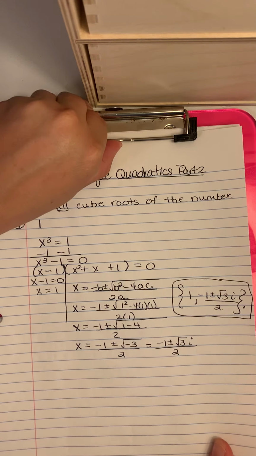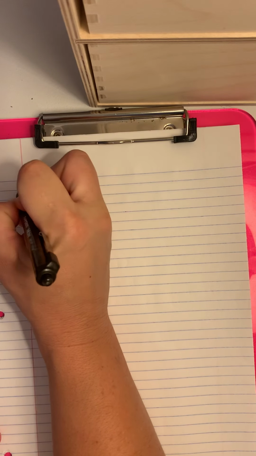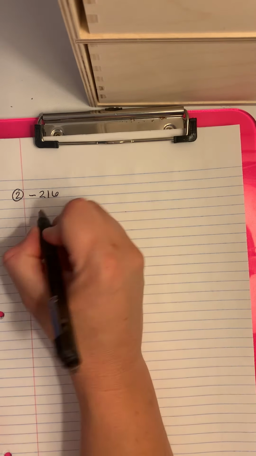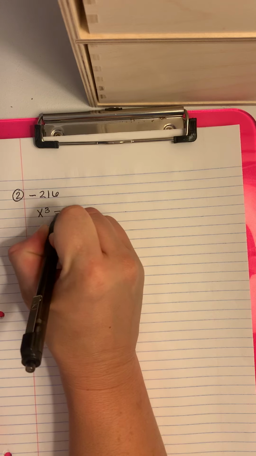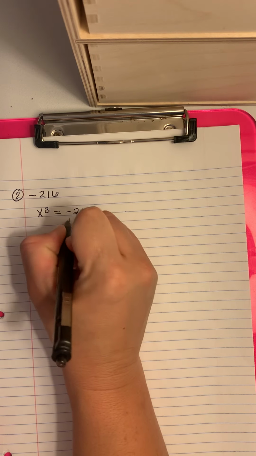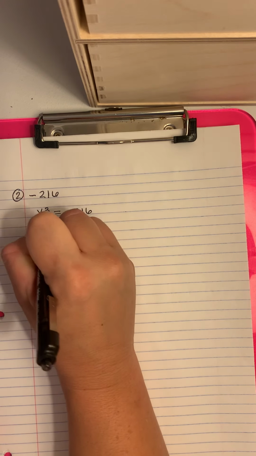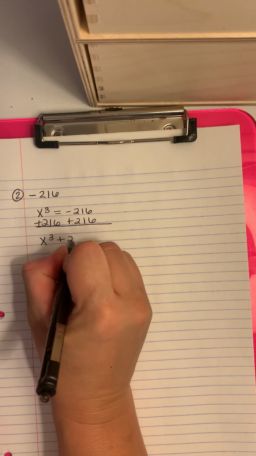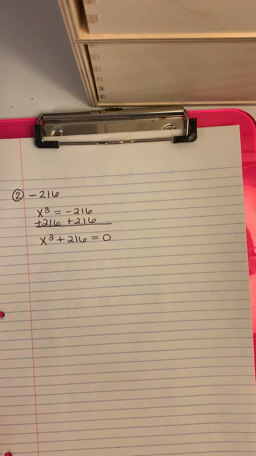Okay, we're going to do one more. I'll go to a new piece of paper. And in this case, same directions, find all cube roots. I don't just mean the real ones, I mean the imaginary and the complex as well. So this tells me x cubed equals negative 216. I'll add 216 to each side. So x cubed plus 216 equals 0.